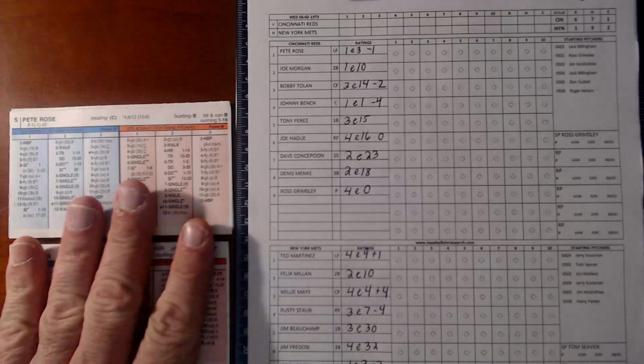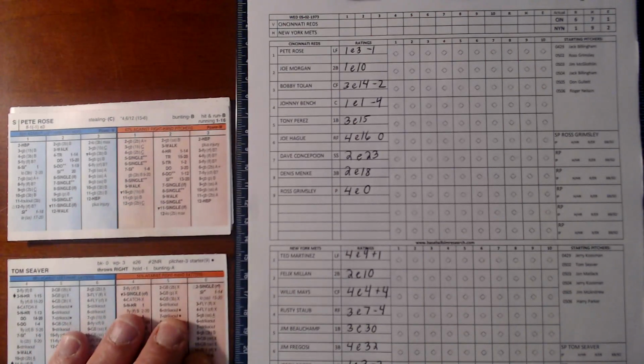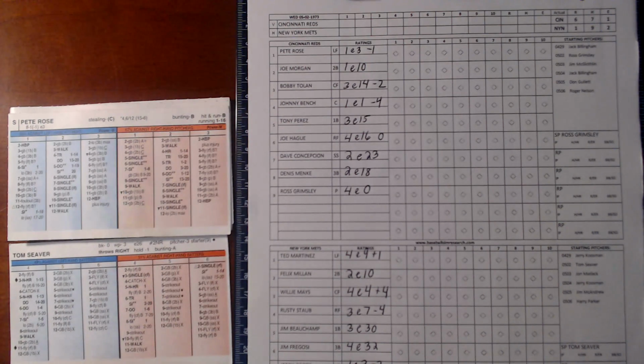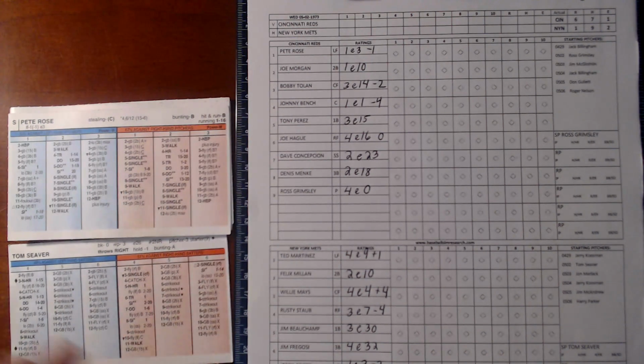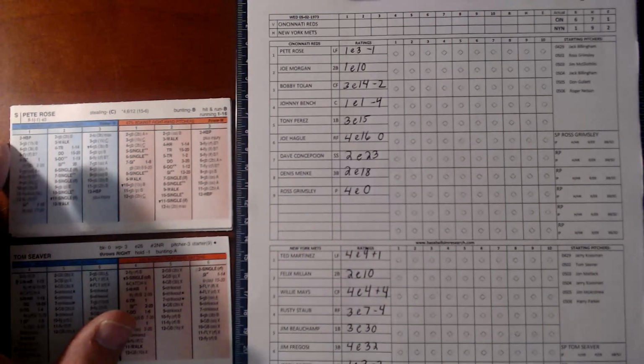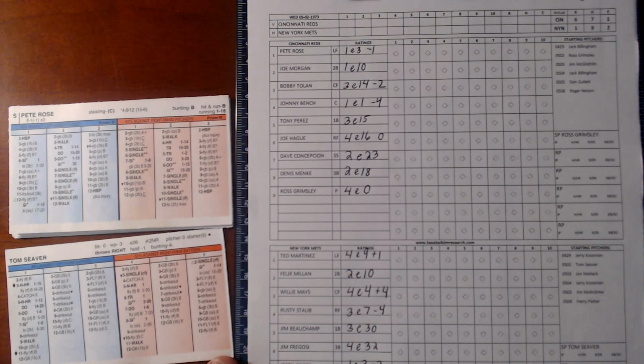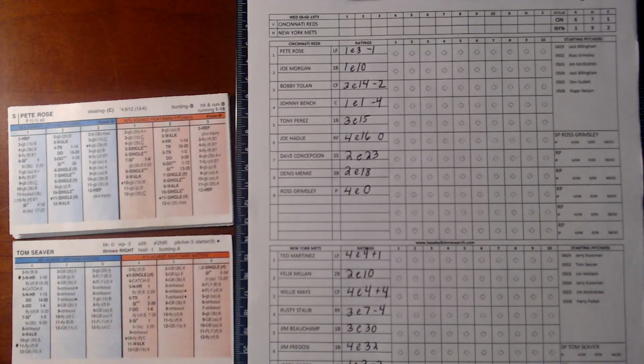So leading off for the Reds, Pete Rose. I have Joe Morgan batting second, and Bobby Tolan third. Also playing Bobby Tolan in the '68 Bob Gibson replay I had when he played for the St. Louis Cardinals. So let's get started here.